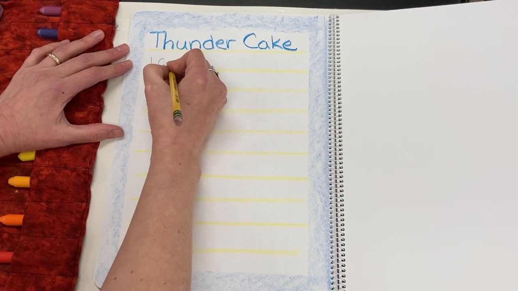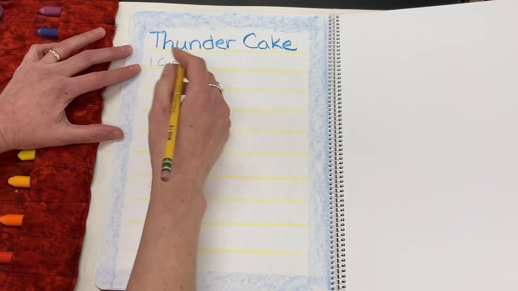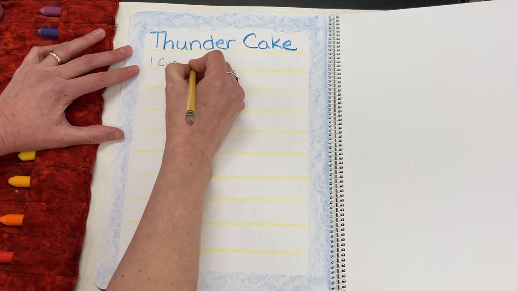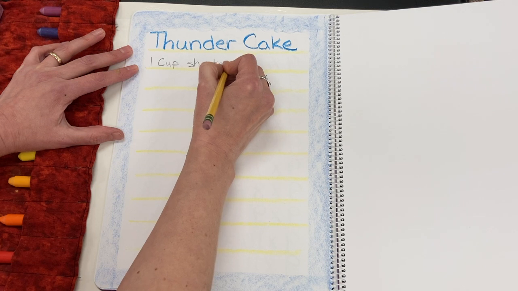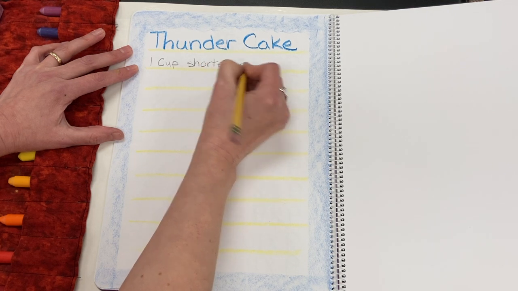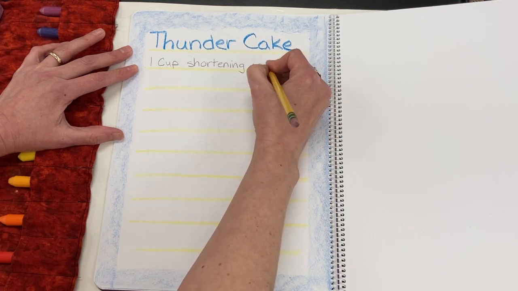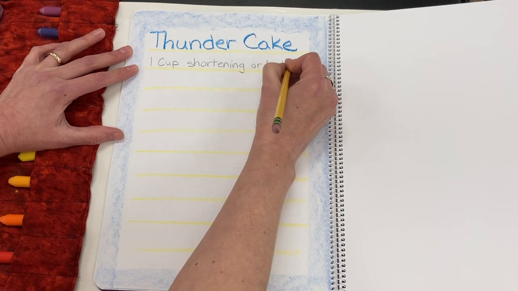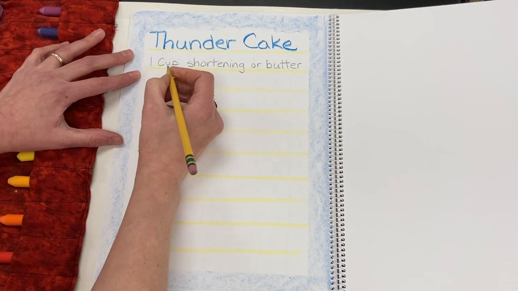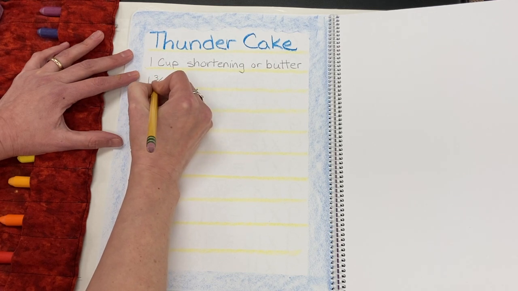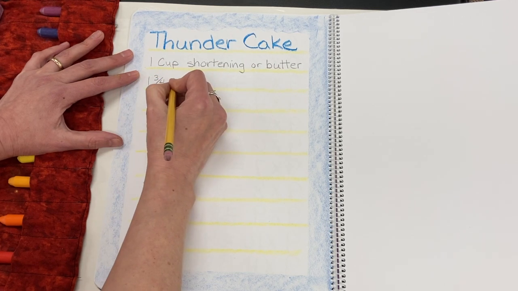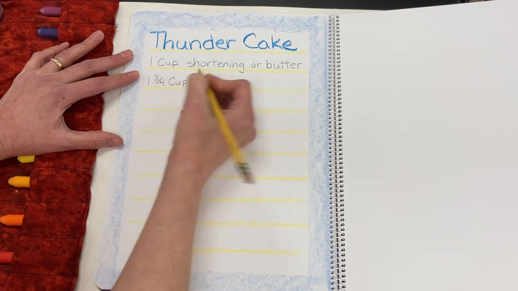I'm just going to write out cup, this recipe. And then shortening, or butter. And then we have 1 3/4 cup sugar.